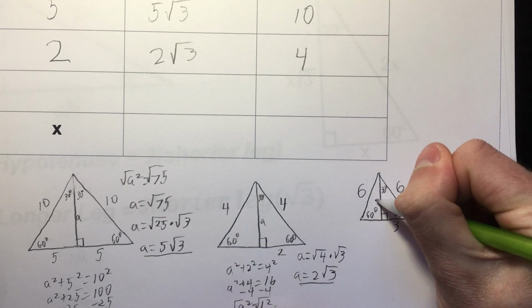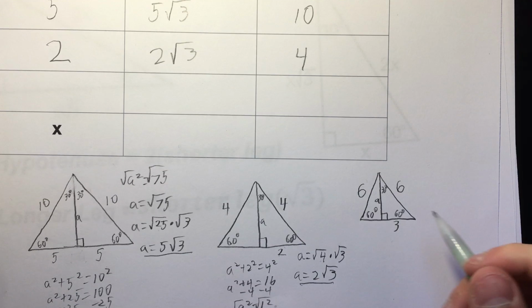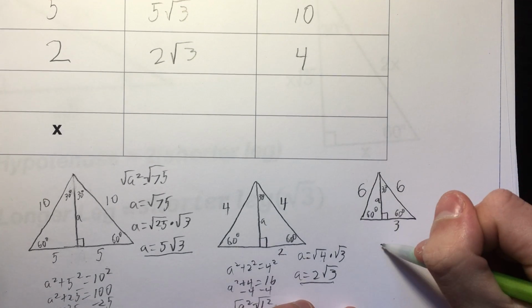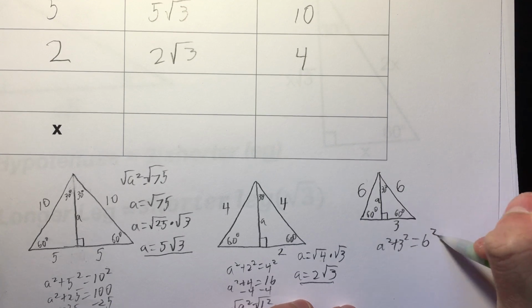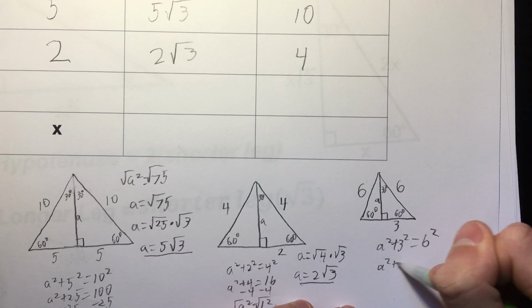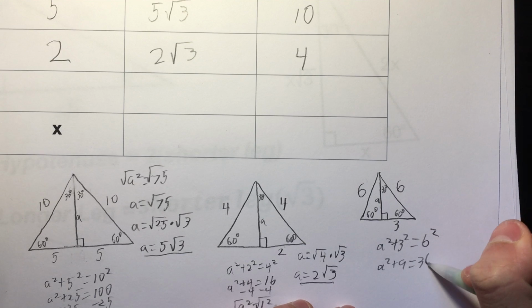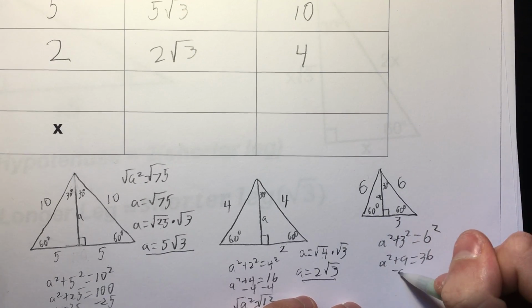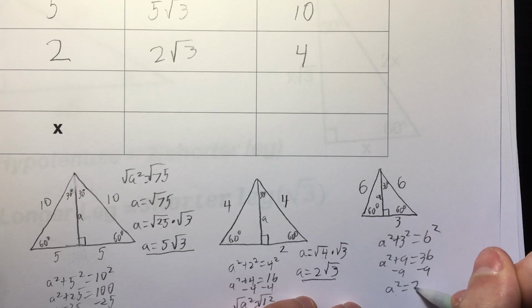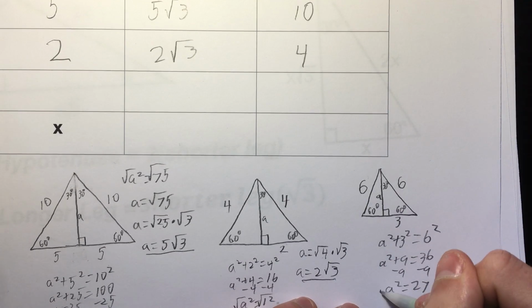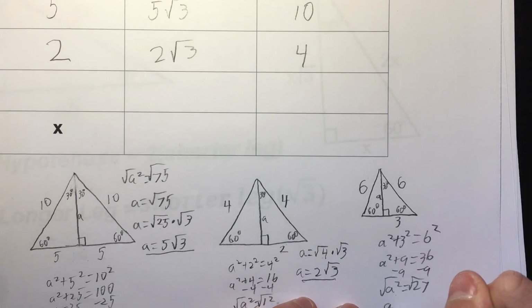All right, if we call that side length a, let's solve for a here. We know that a squared plus 3 squared equals 6 squared. A squared plus 9 equals 36. Now we're just going to subtract 9 from both sides. We're left with a squared is equal to 27. Take the square root of both sides. A equals the square root of 27.